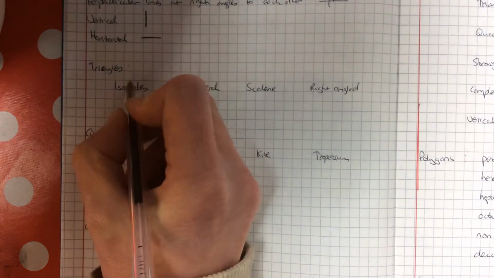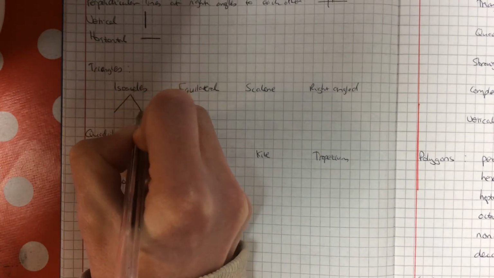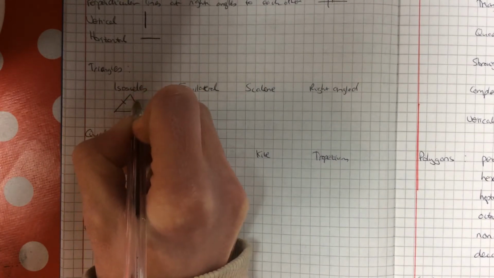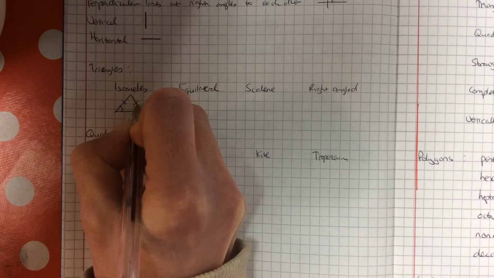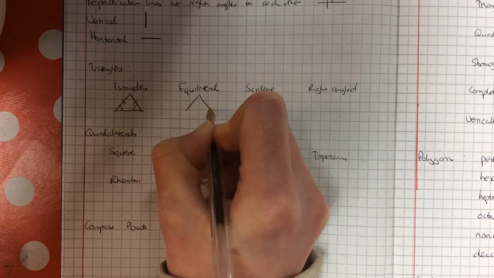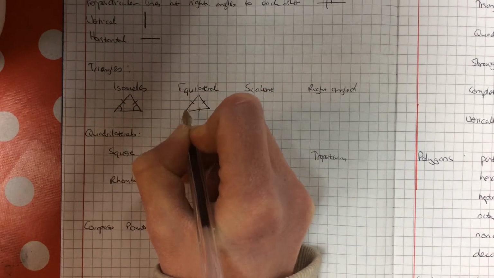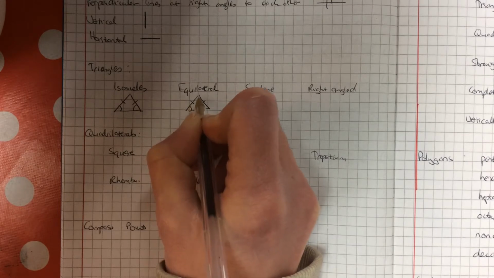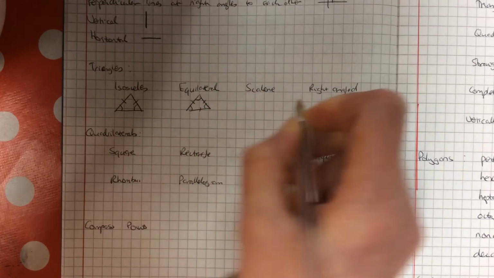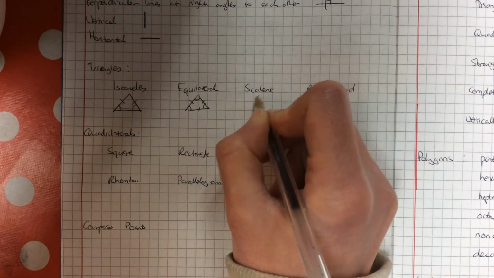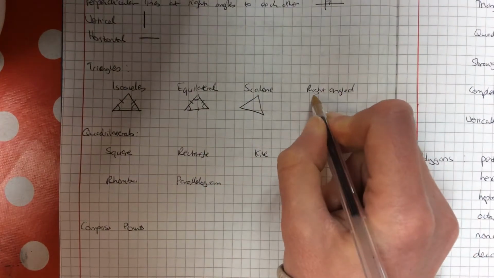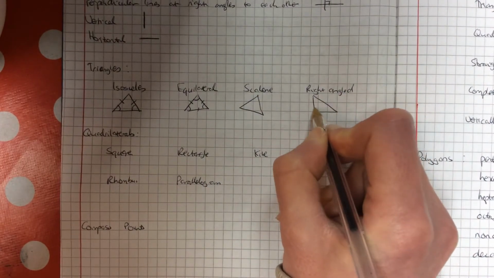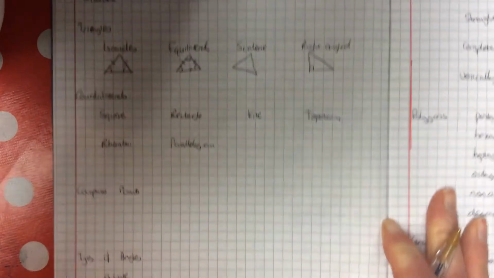Triangles. Isosceles has got two equal sides, indicated with three marks like that, and two equal angles. Equilateral, three equal sides and three equal angles. So each angle is going to be 60 because the whole triangle is 180. Scalene, nothing equal. A right-angled triangle has got a right angle in it.